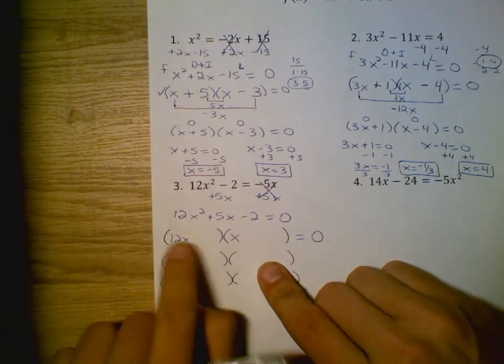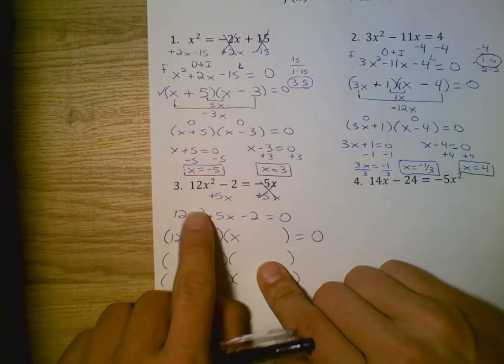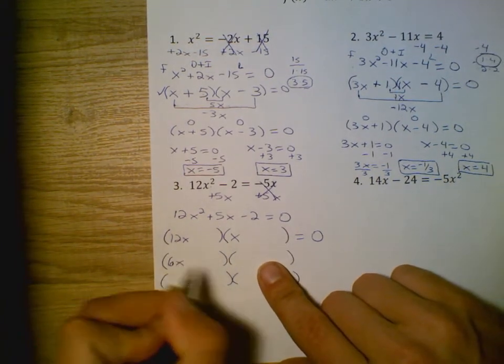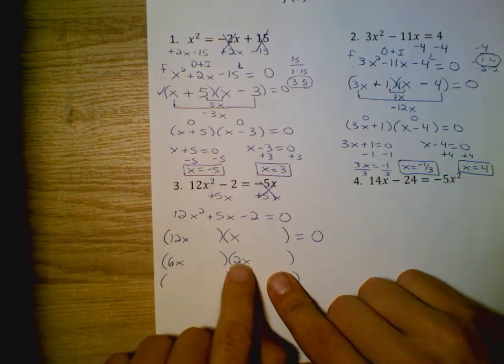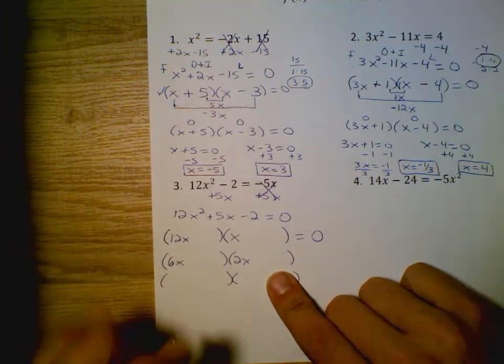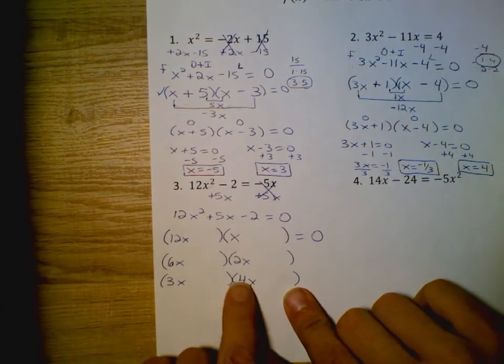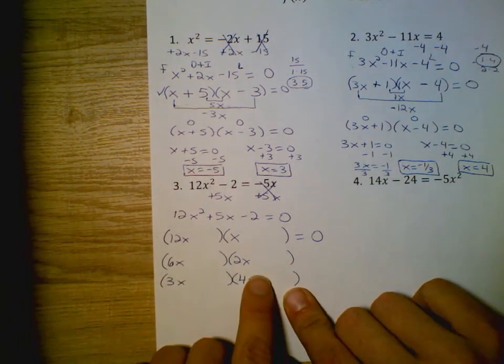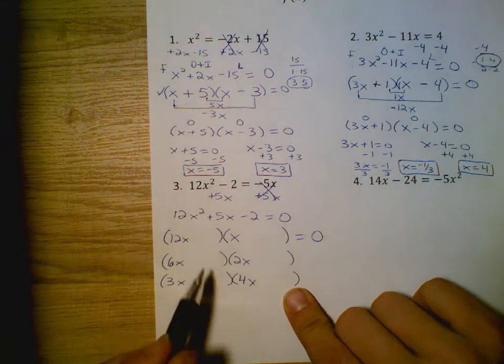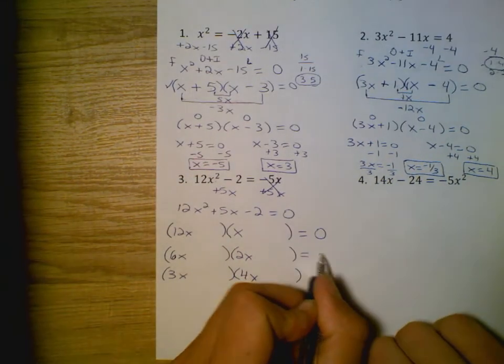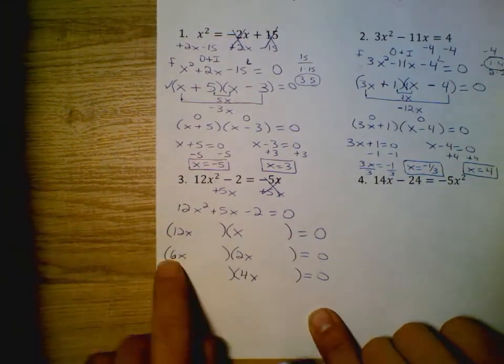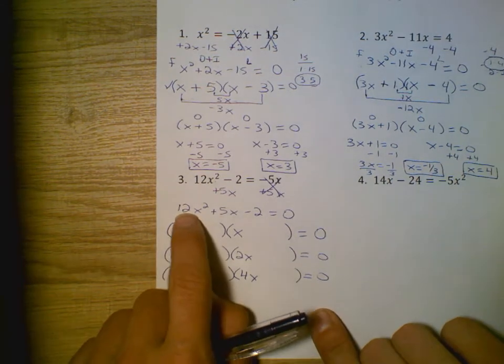If I multiply those two together, I would get 12x squared. However, I could also take 6x times 2x, right? 6 times 2 gives me 12 as well. And I could even do 3x and 4x, right? 3 times 4 gives me 12 as well. x times x gives me x squared. So you'll notice that there's 3 different options that can multiply to this 12x squared.